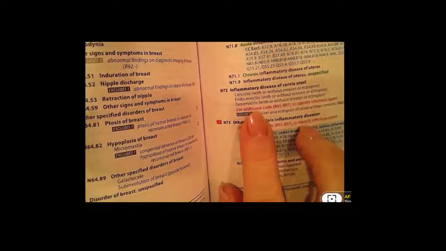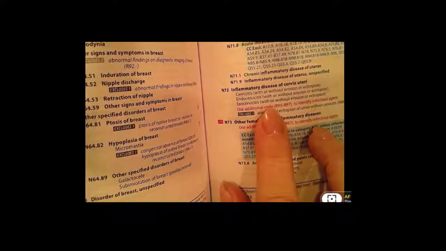So we'll look up that code. There we go. And it's right here. Inflammatory disease of the cervix uteri, N72. Notice this use additional code. If we had been given the organism responsible for this infection or this inflammation, we would code that. And it would be somewhere in this B95 to B97 category. But we weren't given that, so in this case, we don't code that.